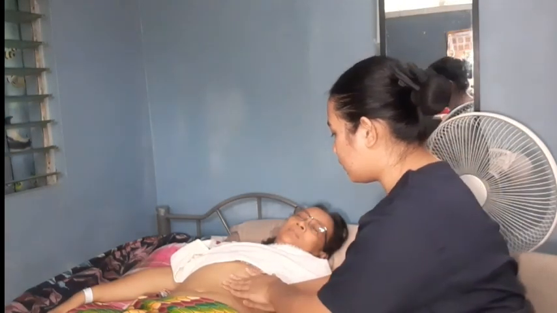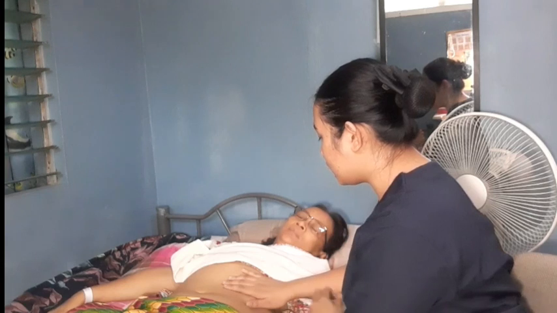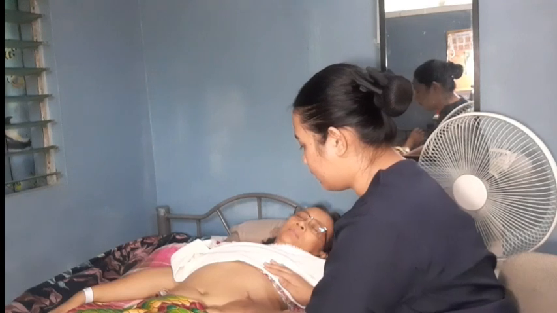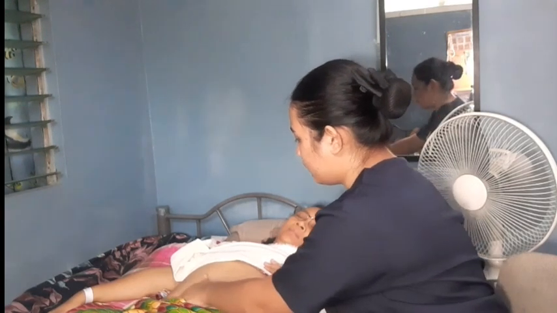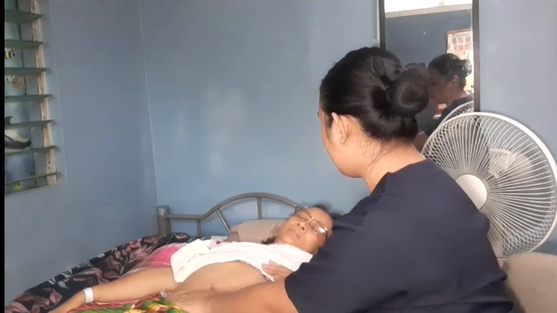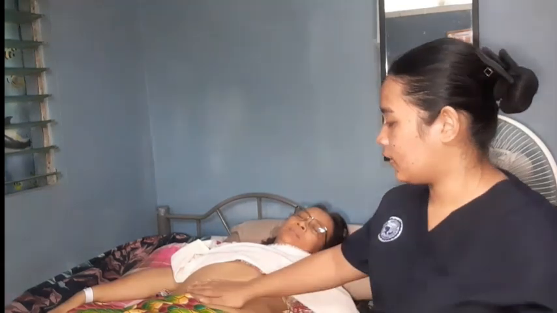The next procedure is palpation. First we're going to do the light palpation. We are going to palpate lightly the 4 quadrants. I'm going to palpate you here, ma'am, and you're going to tell me if there's anything. Do you feel any pain, ma'am? No, ma'am. Alright, I think that is a good finding.